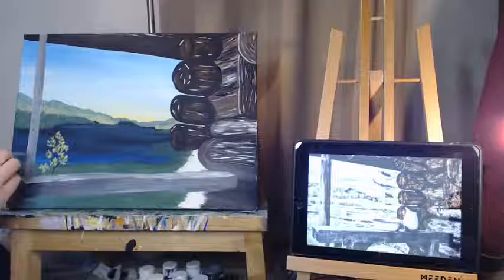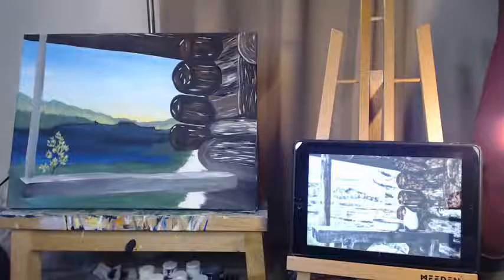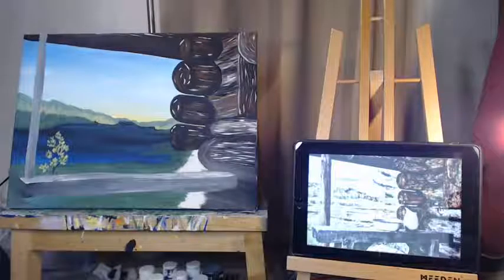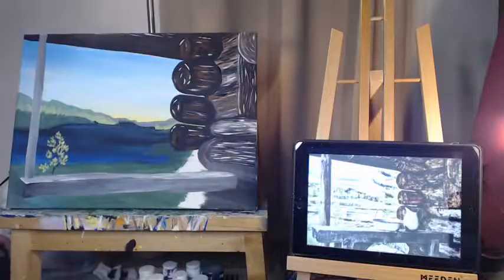Okay. I don't know if I want to make it much thicker than that, to be honest. I should, though. I should make it a little thicker.